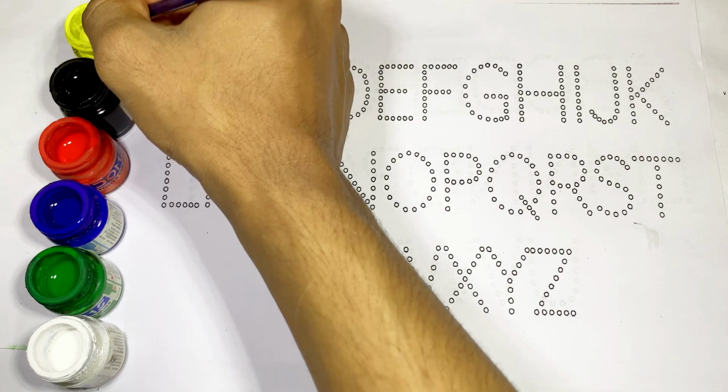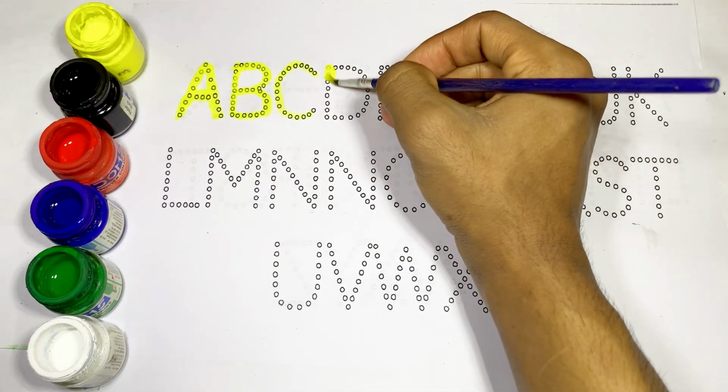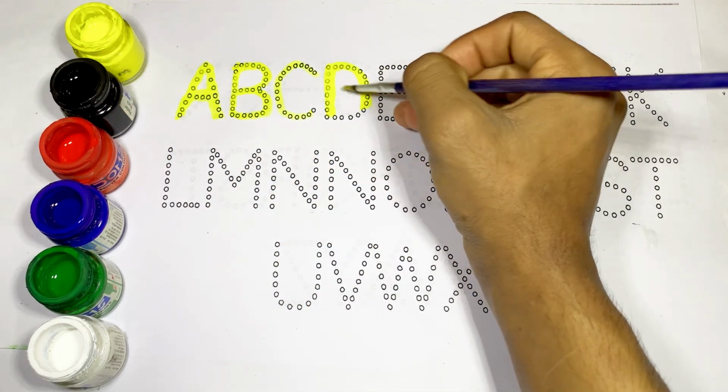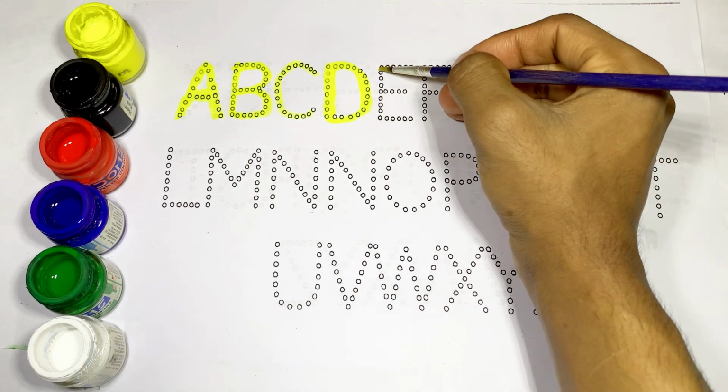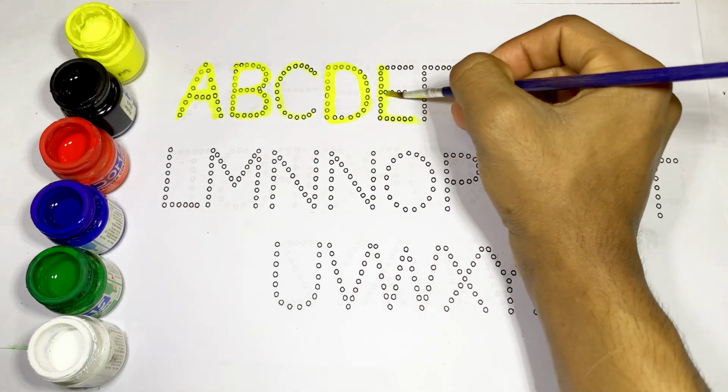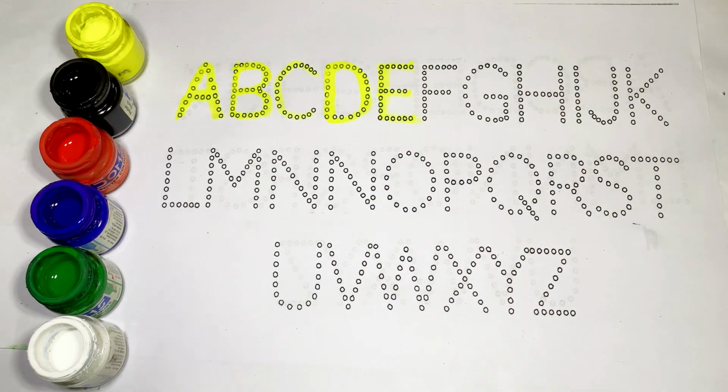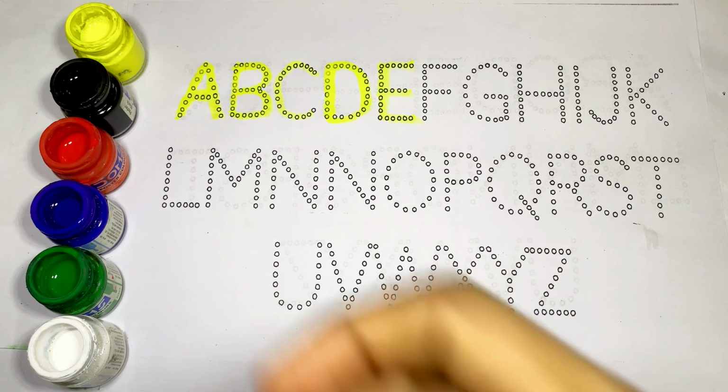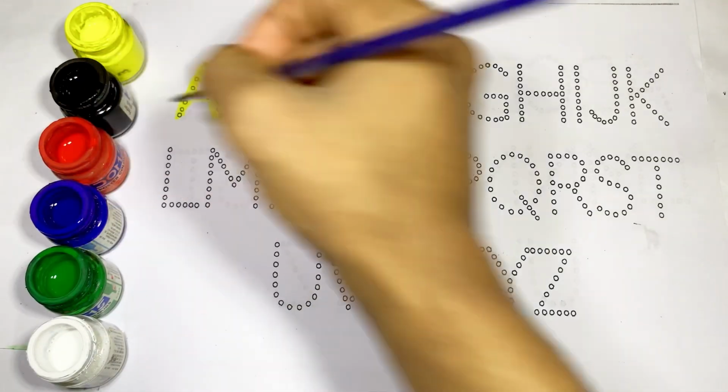Kids again use yellow color and draw D. D for dog, D for doll, E for egg, E for elephant. Kids now draw F. F for fish, F for fan, and use black color.